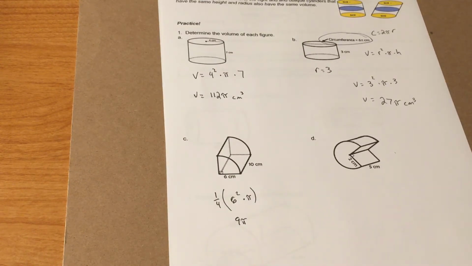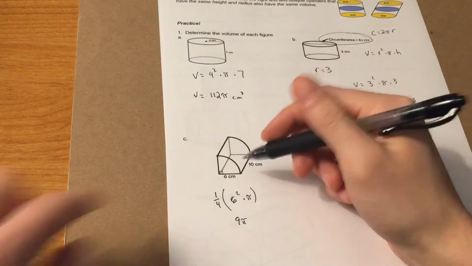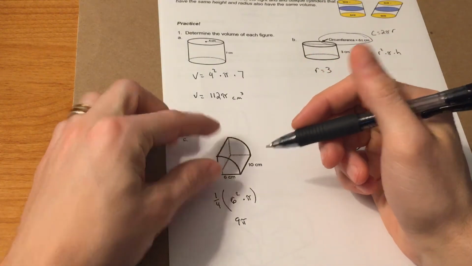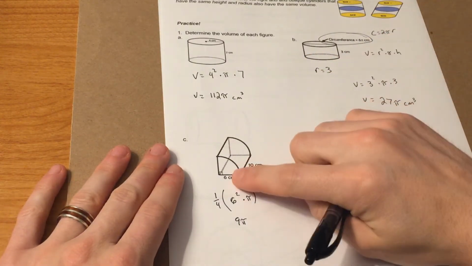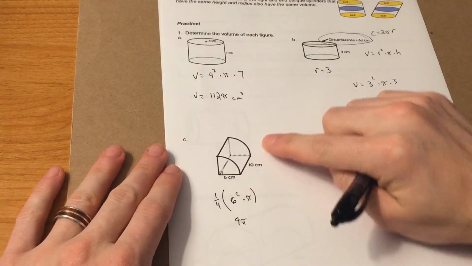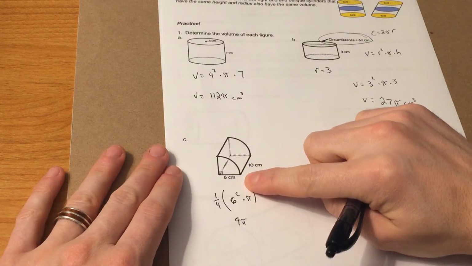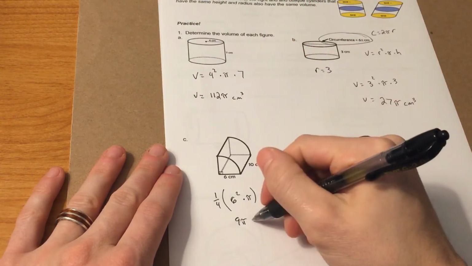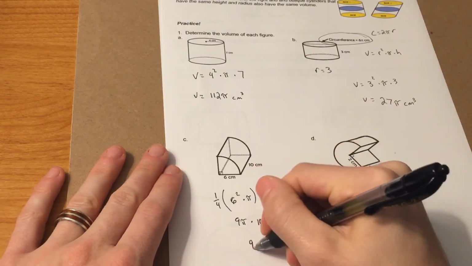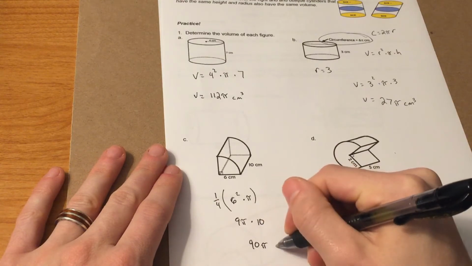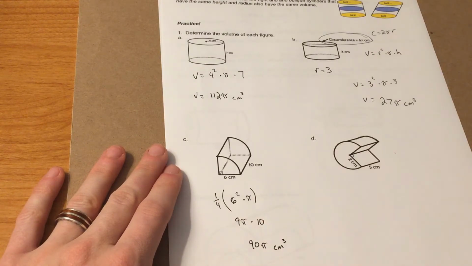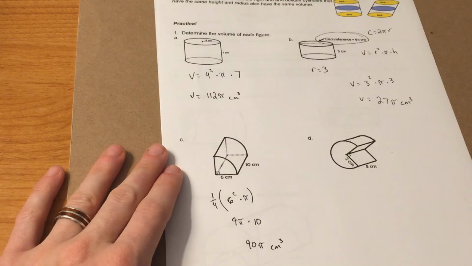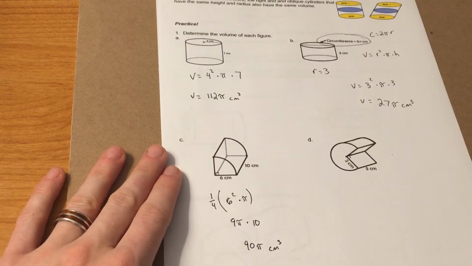Then the volume of the shape would be the area of the cross section or the base times the height. We also think of this as times the depth, or how many of those cross sections there would be. So times 10, and we get 90 pi centimeters cubed. Right? Now this one is 3/4 of a circle.